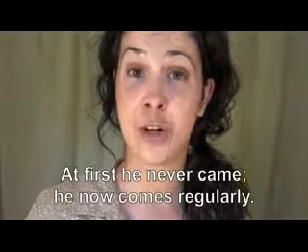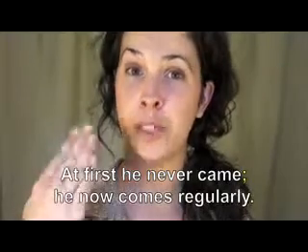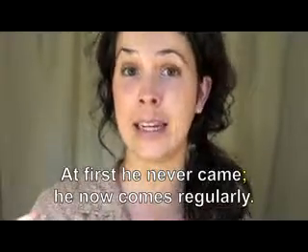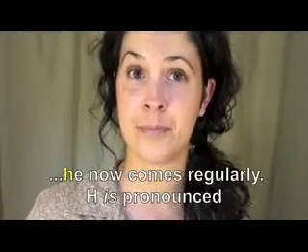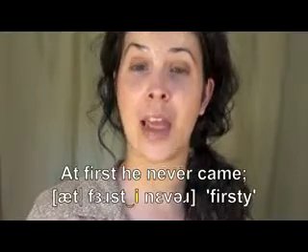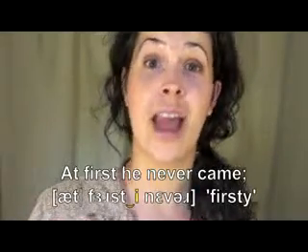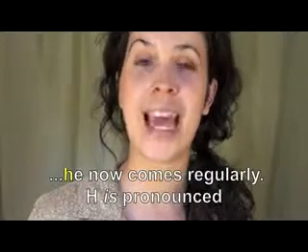Let's take a look at an example sentence. At first he never came; he now comes regularly. Notice there was that pause there where the semicolon is. And because of that, I didn't link and I didn't drop the H in he the second time. He now comes regularly. At first he never came. I do drop that H, reducing the word and linking. At first he never came. He now comes regularly.